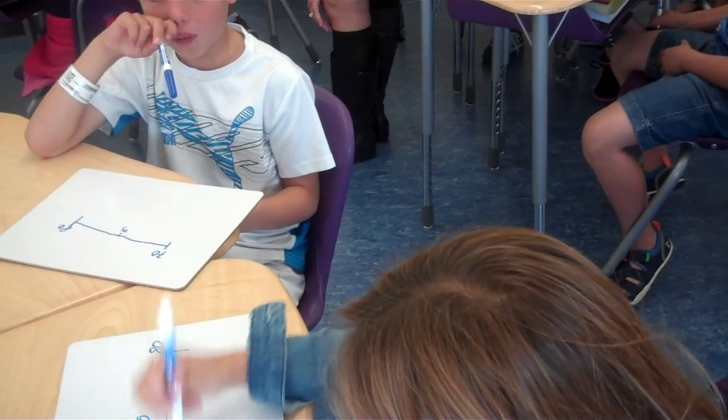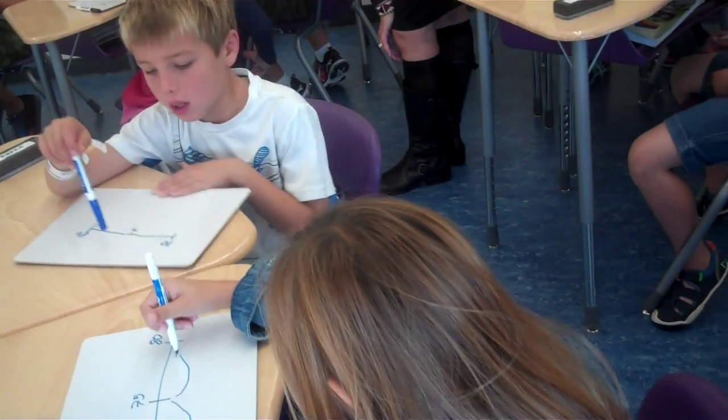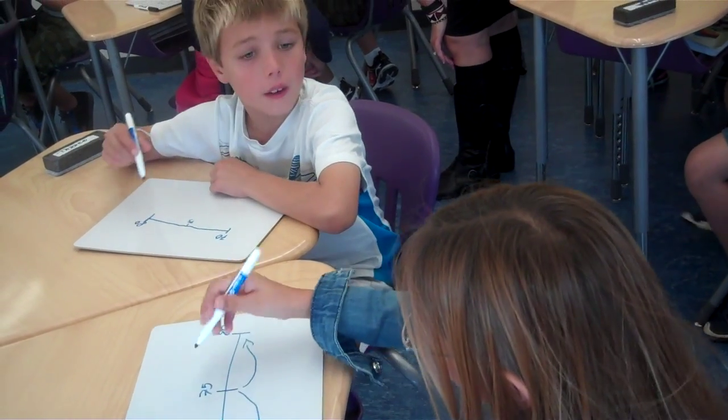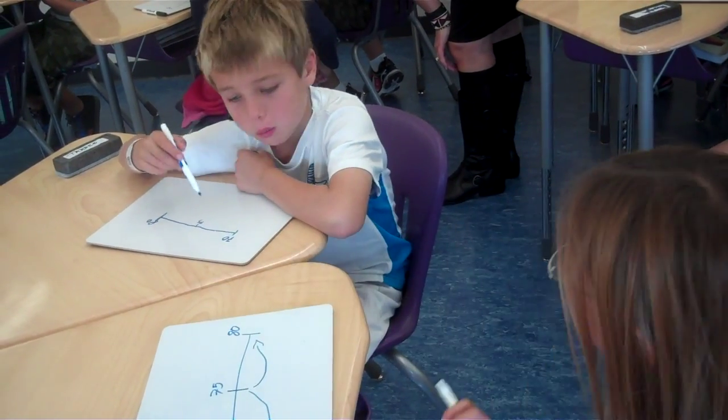Because it's in the middle, because it plus 5 equals... It is sort of difficult. That's what it is. Sometimes it's difficult and then it gets easier. Where's your 75 on there, Sophia? Where does it go?